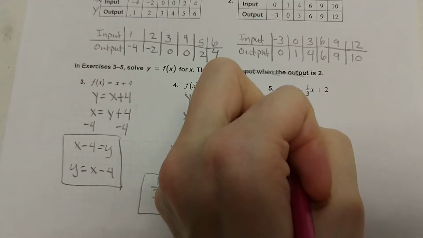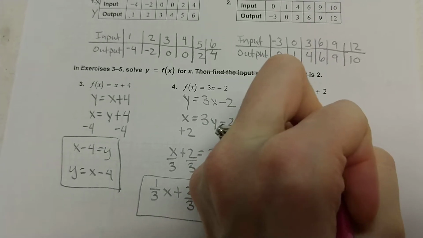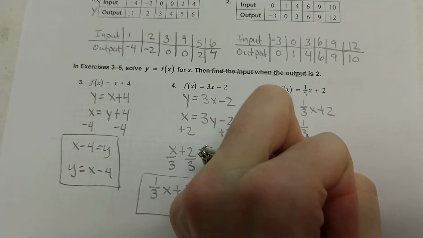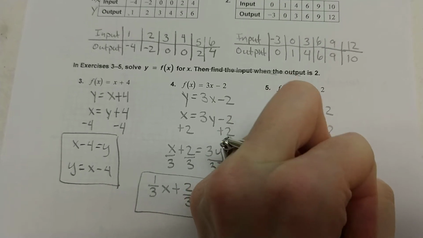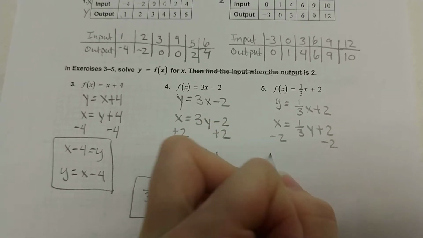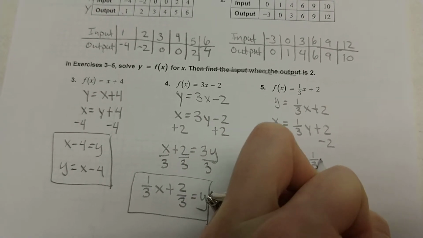Number 5, start by changing f of x to y. So we have y equals 1/3 x plus 2. Switch my x and my y. X equals 1/3 y plus 2. Subtract 2 on both sides, which gives us x minus 2 equals 1/3 y.